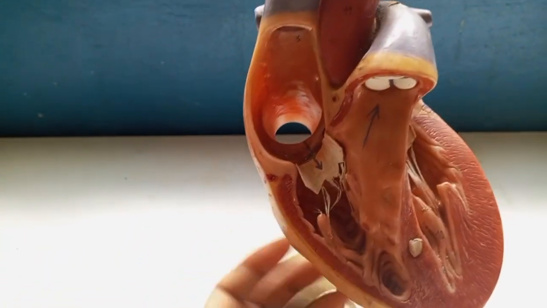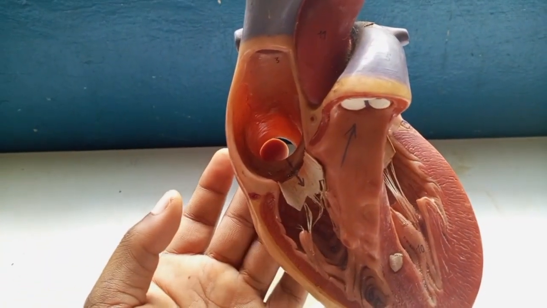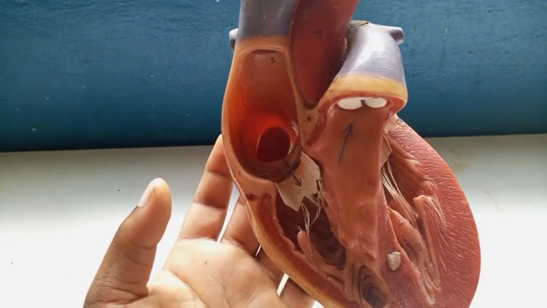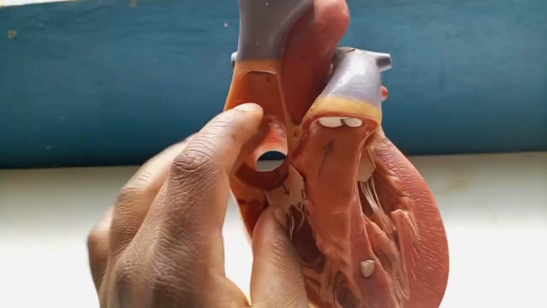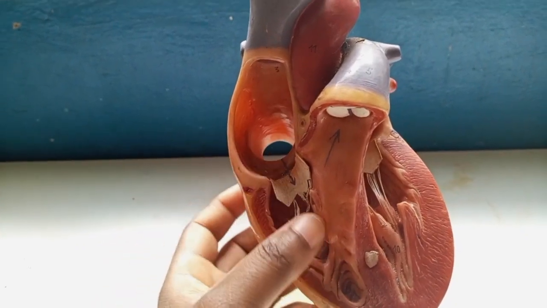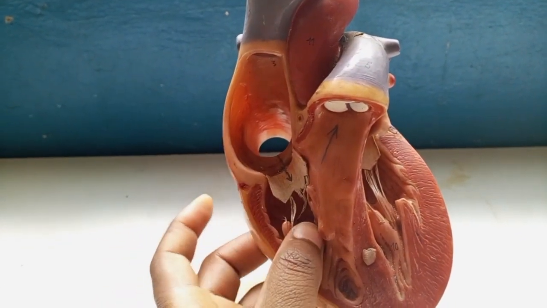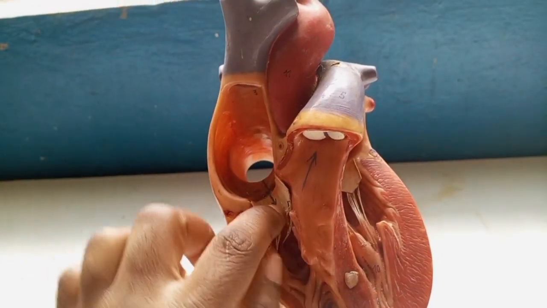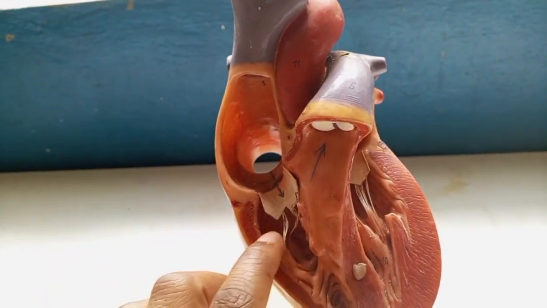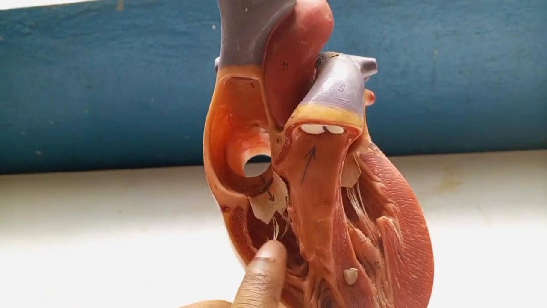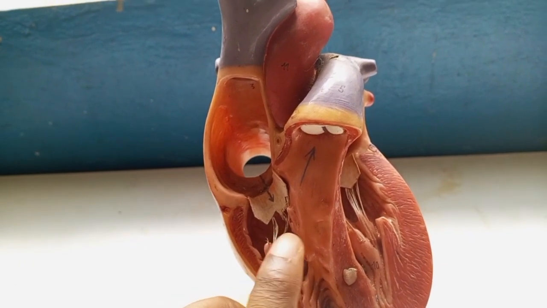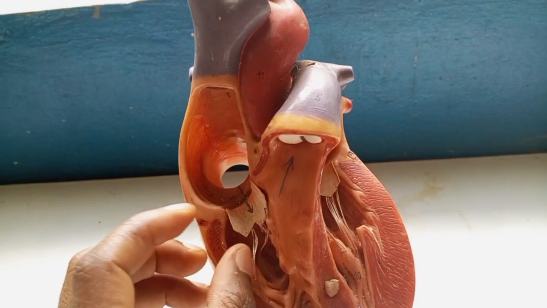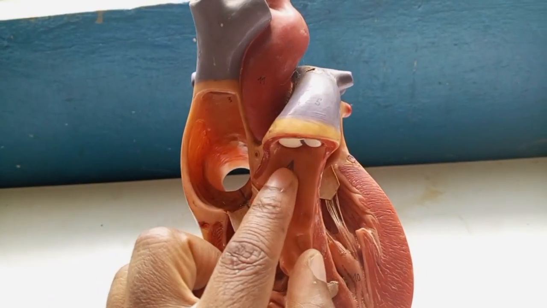So the deoxygenated blood comes from all of the body through the superior and inferior vena cava, and the deoxygenated blood enters this one. From this one, the blood is pumped into the right ventricle here. So the blood moves around here in this direction. After the deoxygenated blood moves through this, it is pumped into the pulmonary artery.